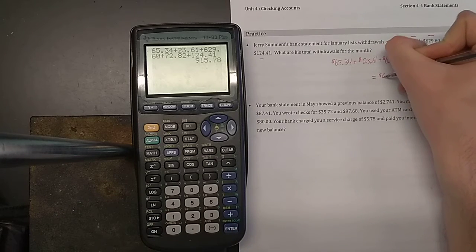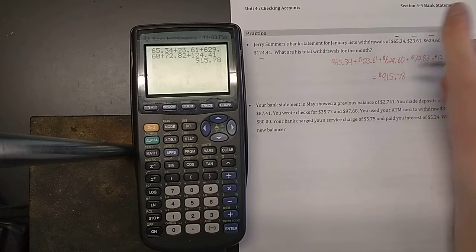The total amount of all these withdrawals is $915.78.